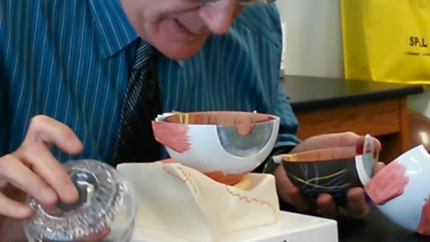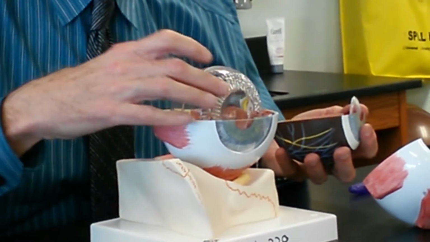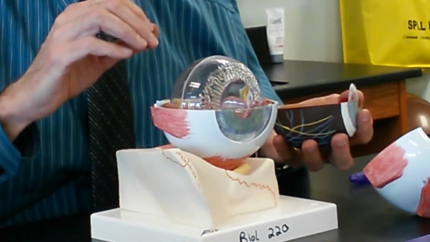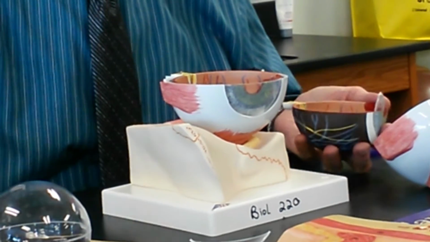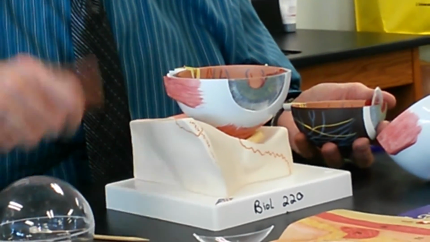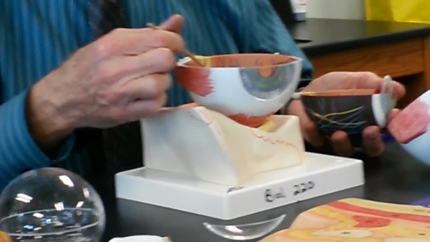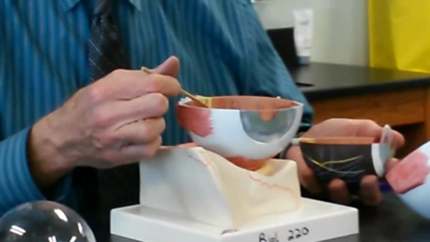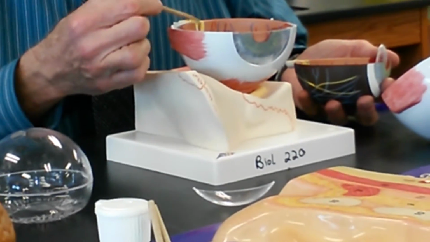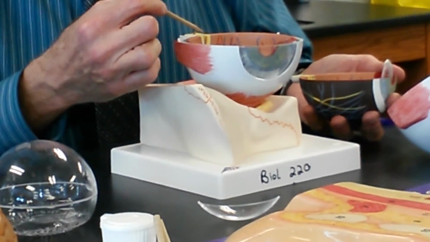Let's see what else do we have? This is not a good one for the macula lutea and the central fovea. However, this does show you the blind spot I was talking about earlier. There it is, right there. There's the blind spot. The blind spot is an area of the retina with no rods or cones, but this is where the optic nerve is. The optic nerve is leaving the back of the eye.